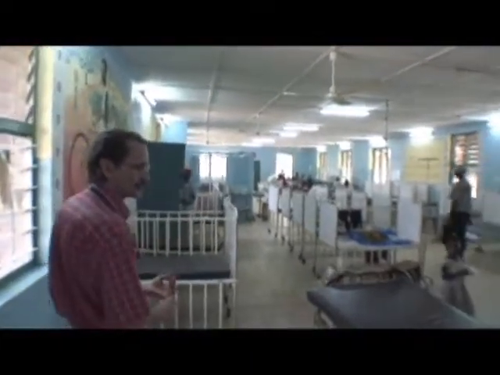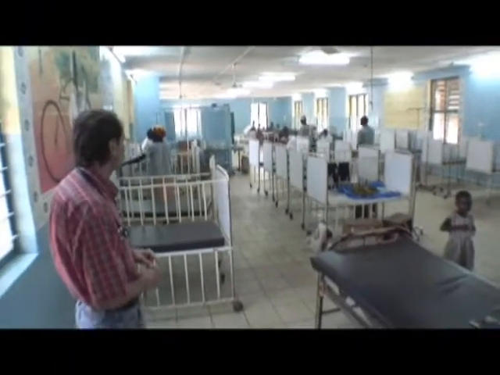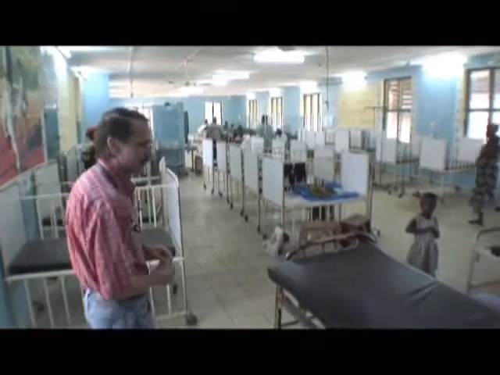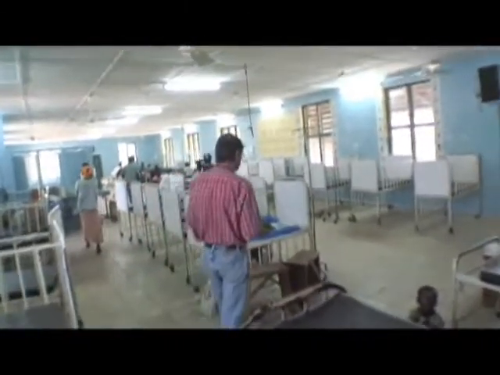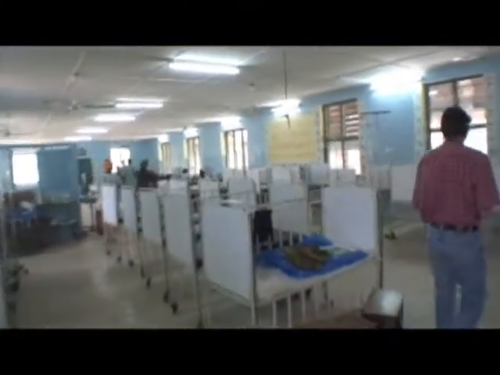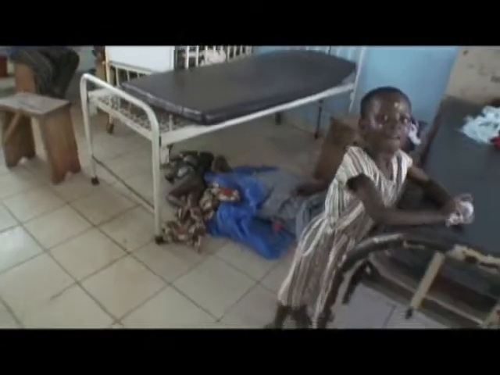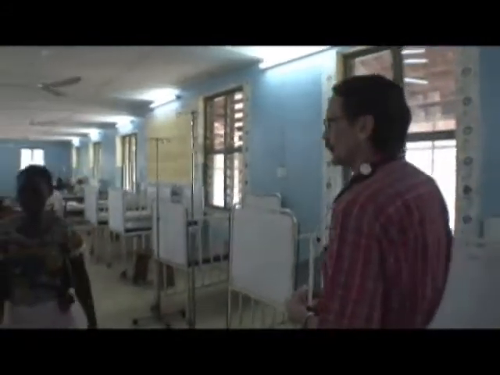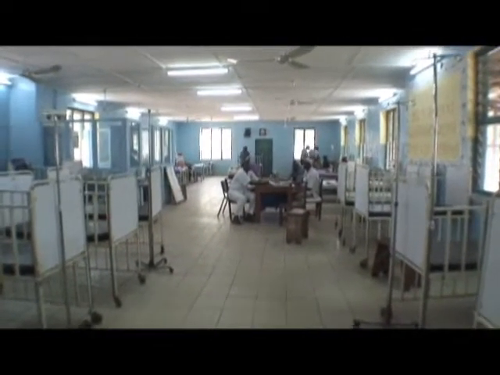So we've been through Ward 1, 2, 3, 4, and 5. This is a pediatric ward. There are 37 beds here, and all of these patients are pediatric patients. We have medical and surgical patients in this ward, so we don't separate them out.